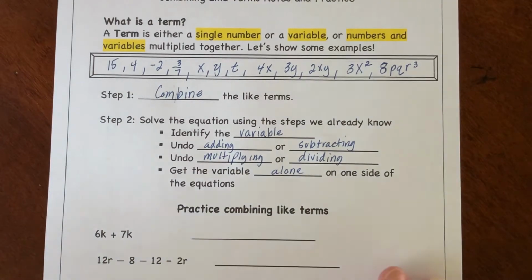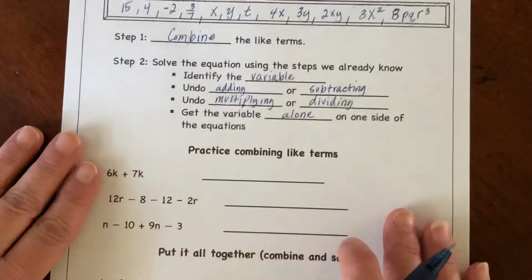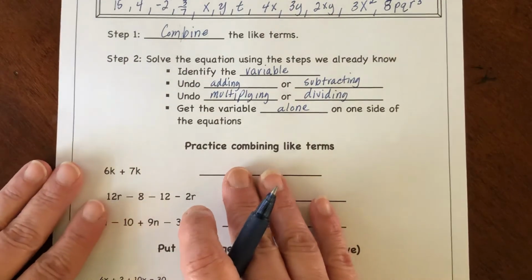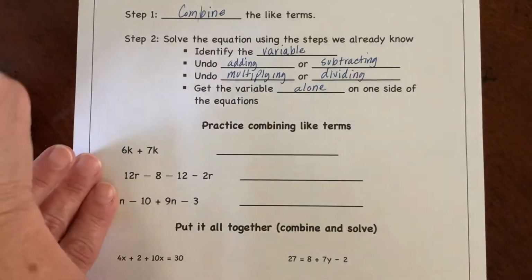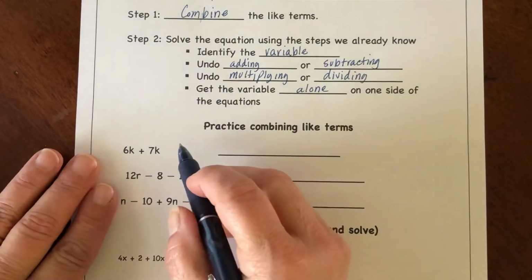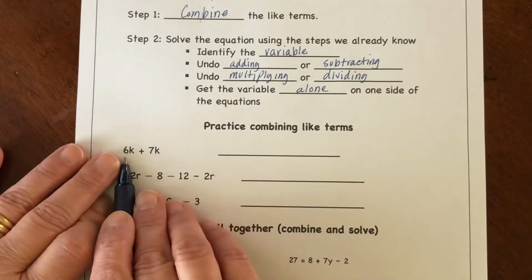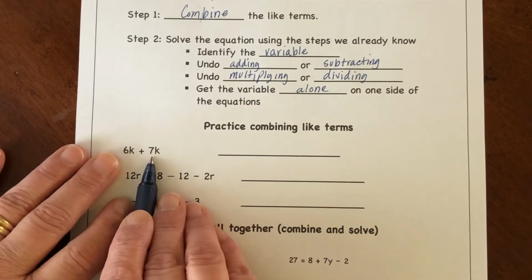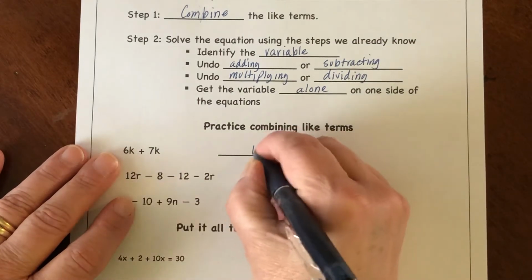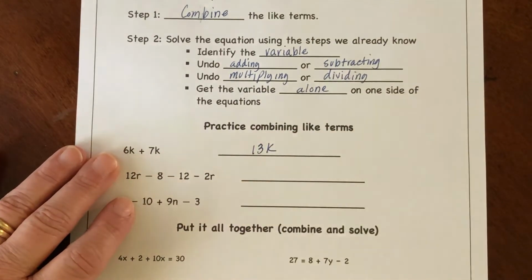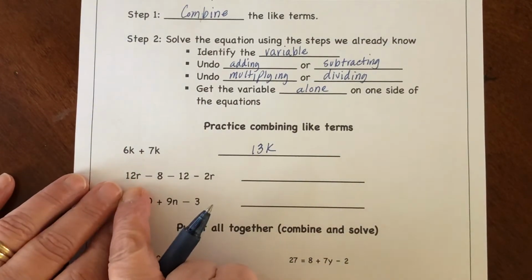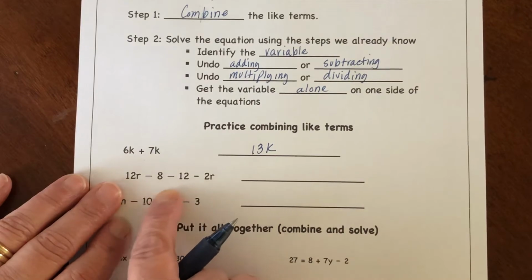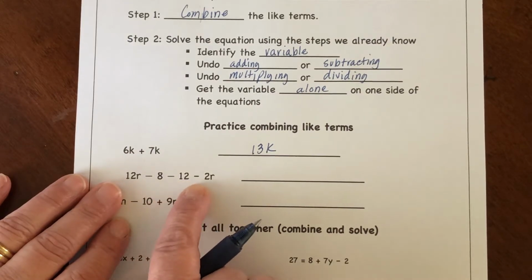So let's take a look here. Let's start by combining like terms. We're not solving anything here because do you see any equal signs? These are just expressions. So let's practice combining like terms. If I have 6k and somebody gives me an additional 7k, well, altogether I would have 13k's. So I've combined those terms together. Take a look here. I have 12r minus 8 minus 12 minus 2r.